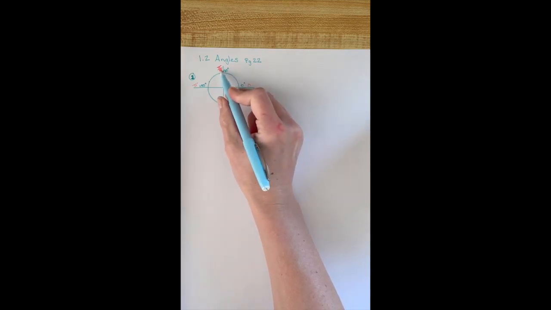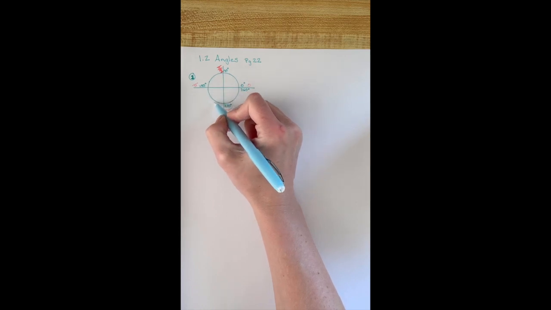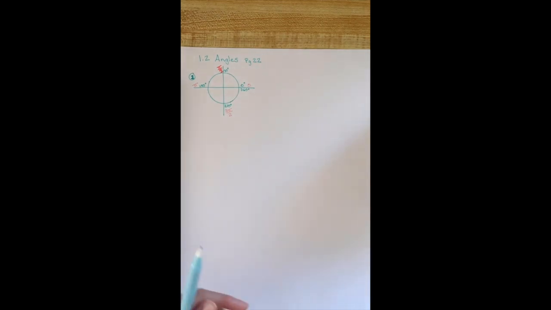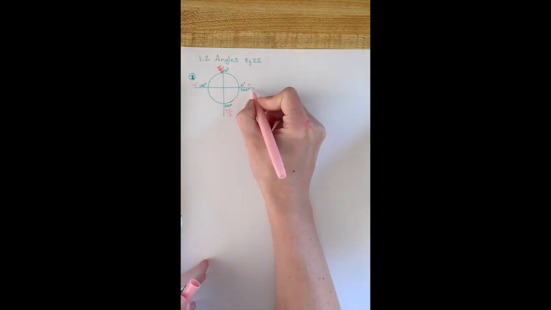So this is 0, and this is half of a pi, so pi over 2. This is pi, 3 pi over 2, so 1.5, and then this very last all the way around for radians is 2 pi when we do that measurement.